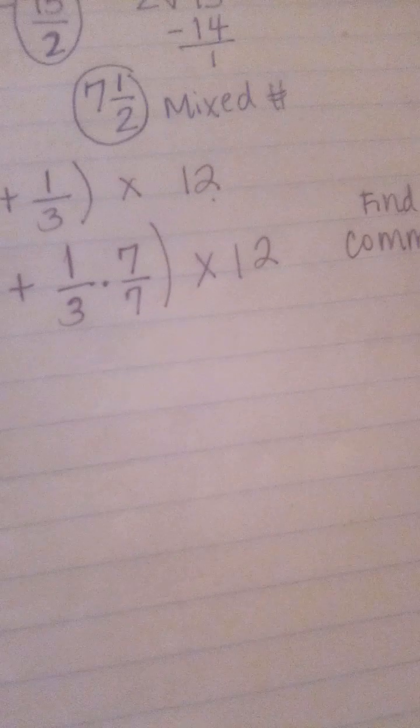Now we have to find the common denominator. Which number do you think is suitable for these two fractions? Which number is the common denominator between 3 and 7?